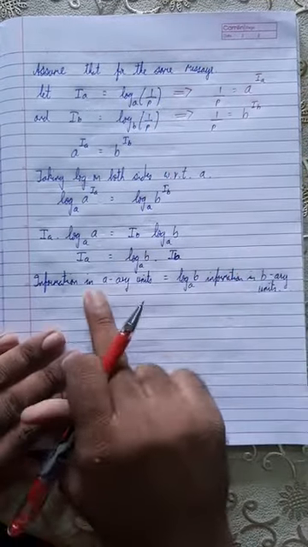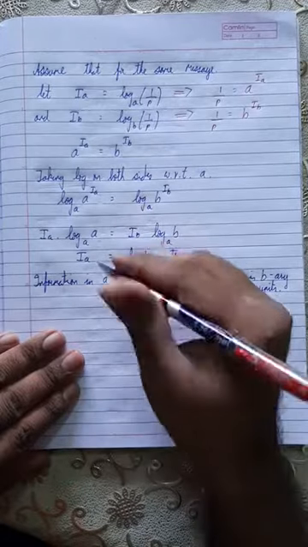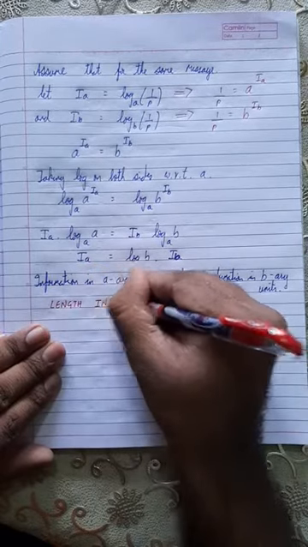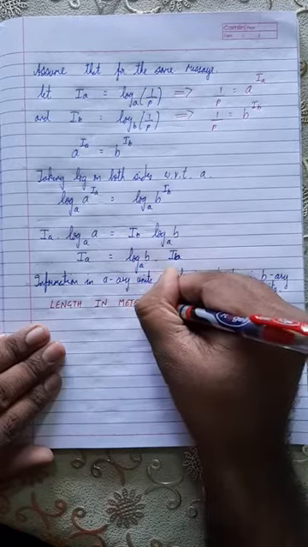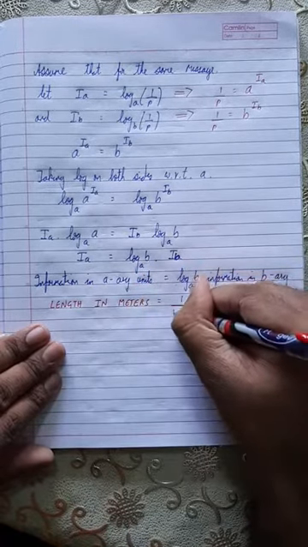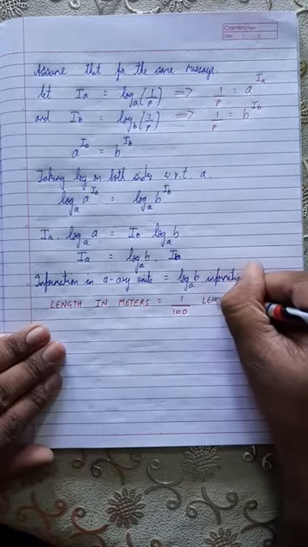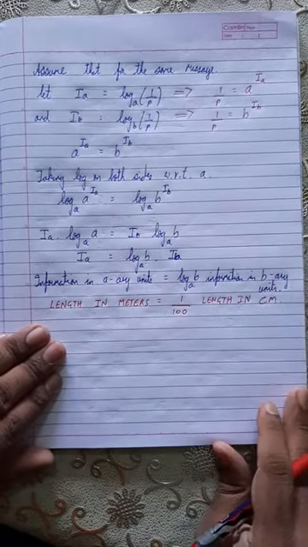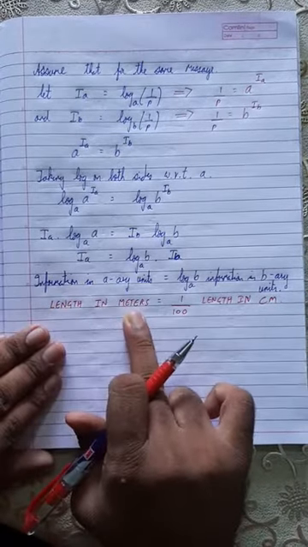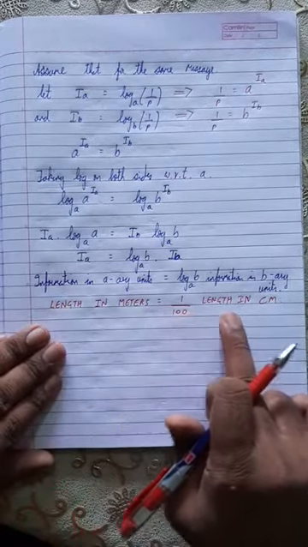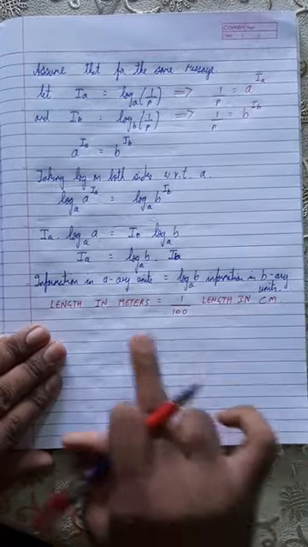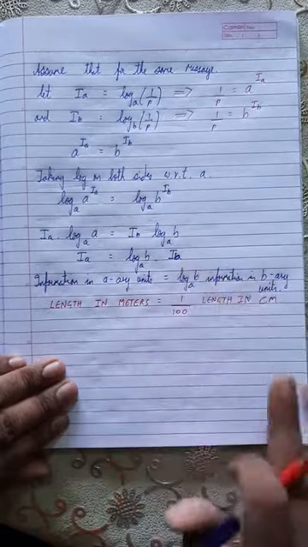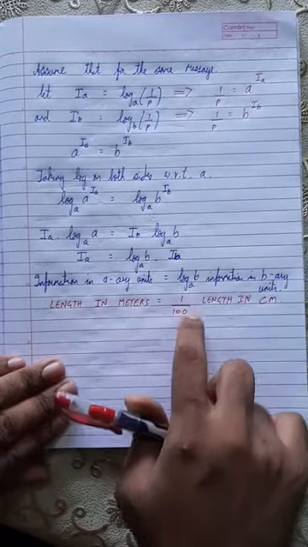If I write meters and centimeters in this format, it is length in meters is equal to 1 by 100 length in centimeters. Information in A-ary units is equal to log b to the base a into information in B-ary units. That is what this means. This log b to the base a is actually a number, like 1 by 100 is a number. So length in meters is equal to 1 by 100 length in centimeters.